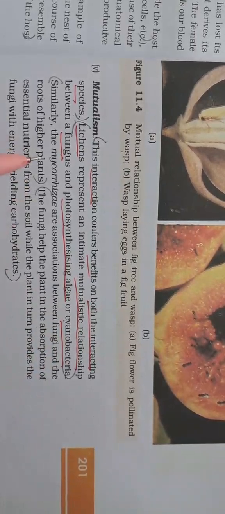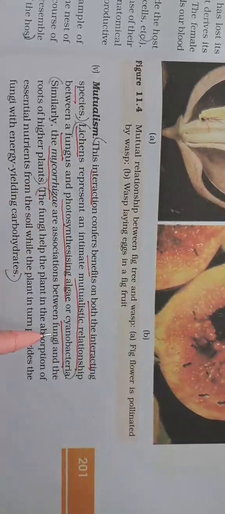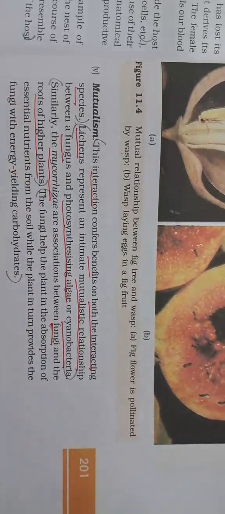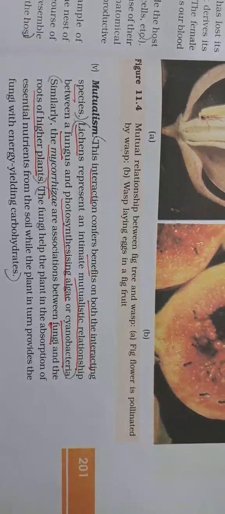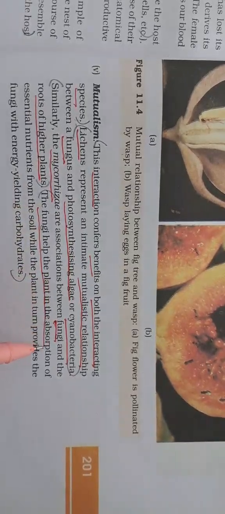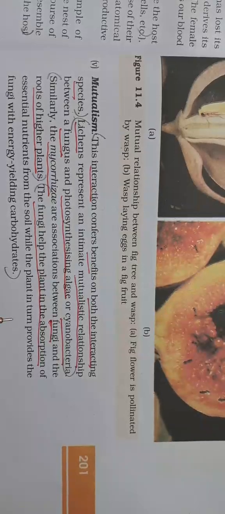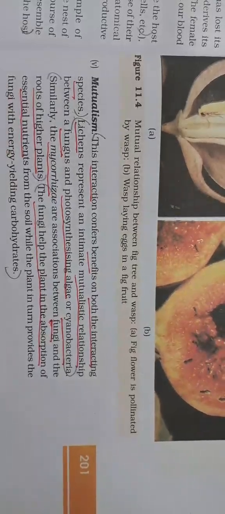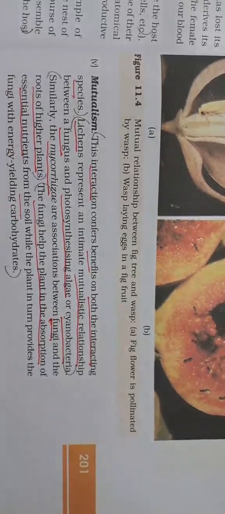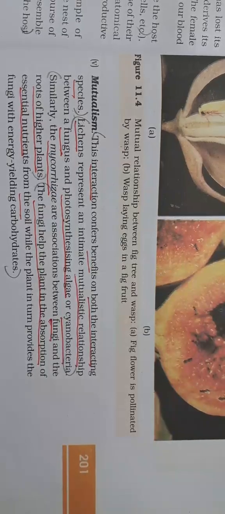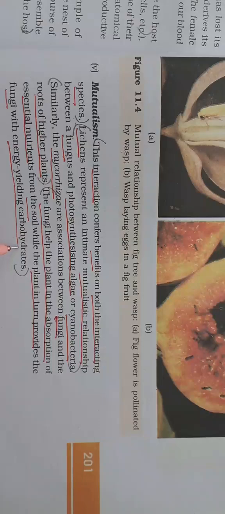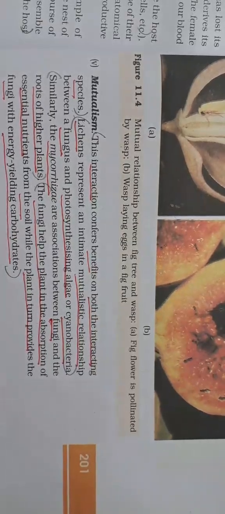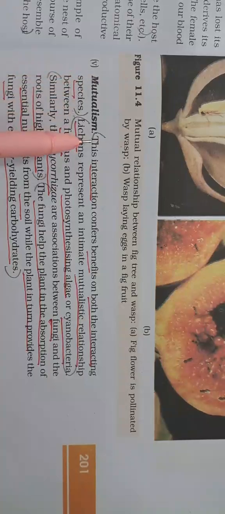Otherwise also we have learnt about mycorrhizae, an association seen between the fungi and the roots of higher plants, especially the pine tree, where the fungus growing in the root system of the plant helps in absorption of essential nutrients, especially phosphorus from the soil, which helps make the seed of the pine viable. In turn the plant provides the fungi with energy-yielding carbohydrate, or in simple terminology, food. So here the pine tree is getting benefit, the fungus is getting benefit, and we refer to this relationship as mutualism.